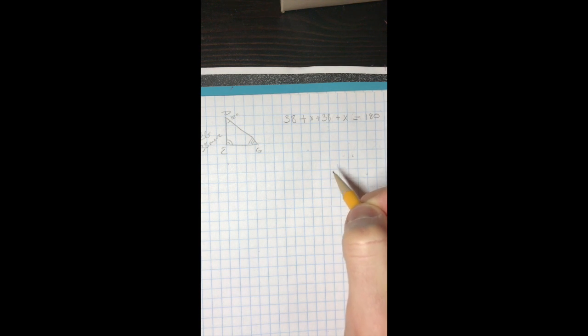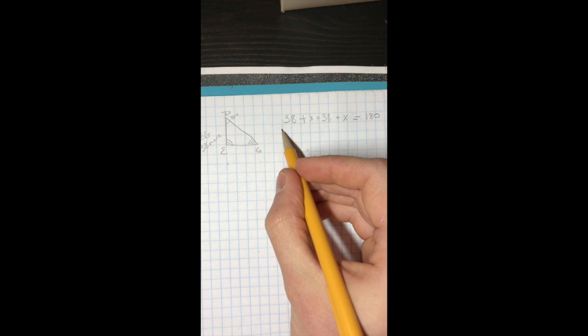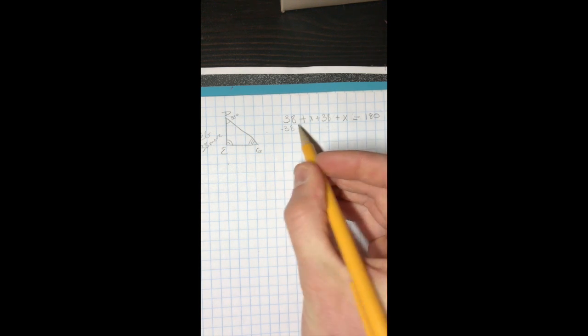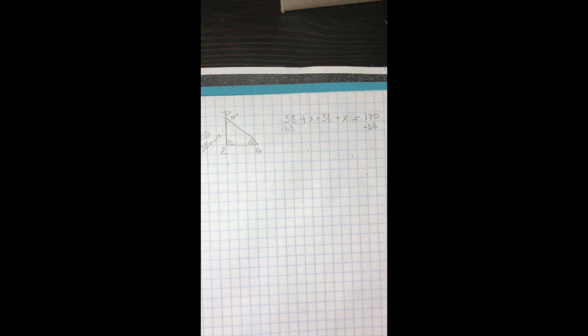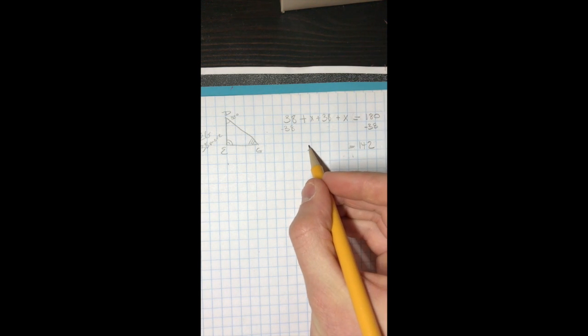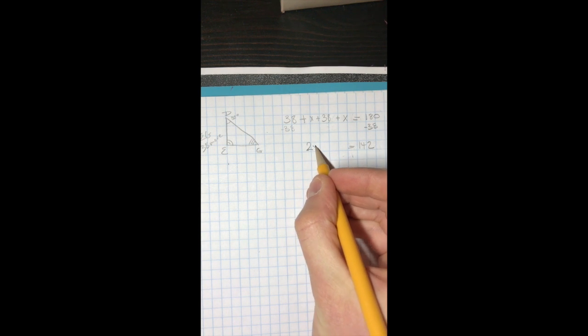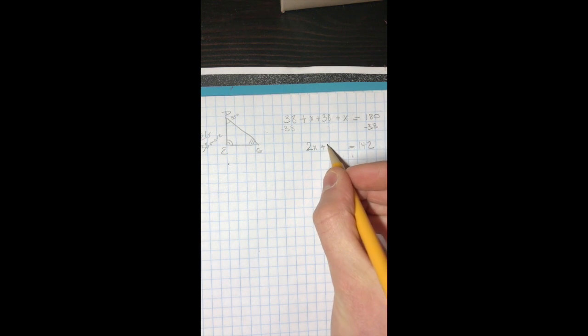So you'll notice we have a pattern here. But what we're going to do now is subtract 38 from both sides. And we get 180 minus 38 is going to be 142. And now we can combine our x's, so we have 2x plus 38 still.